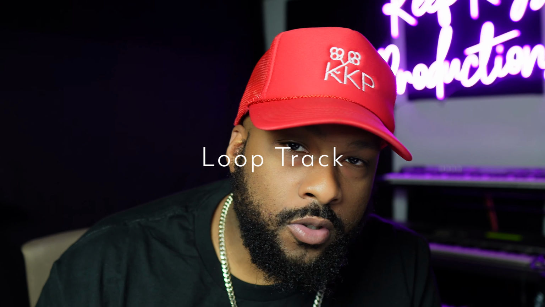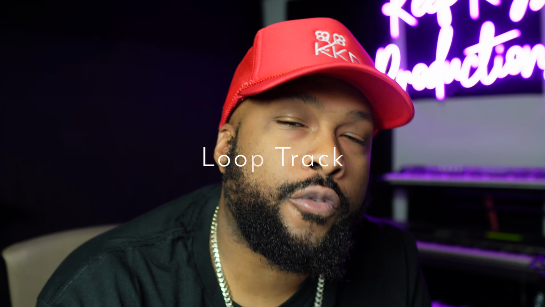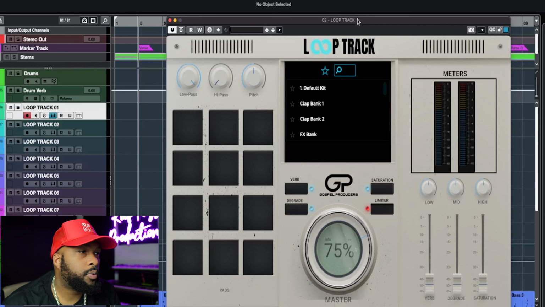So today I have something special to share with you. There's a brand new VST plugin that just released today from Gospel Producers, and it's called Loop Track. And guess what? This plugin is absolutely free. So make sure you visit the description below and pick yourself up a copy of this because it's free. Absolutely free. So let's pull up Loop Track.